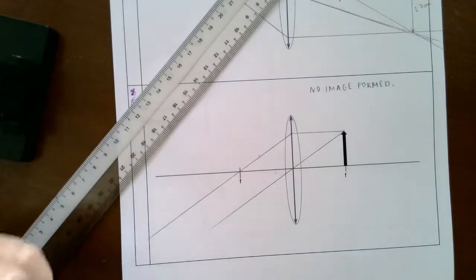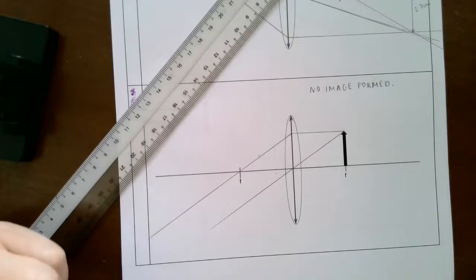Okay, so that's slides 4 and 5. I'll stop the video there so that we break this down so you're not watching 20 minutes of a video.